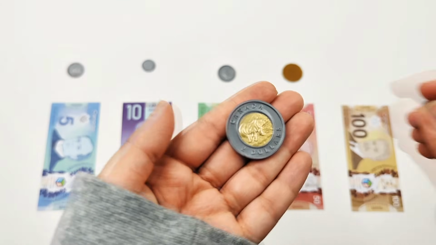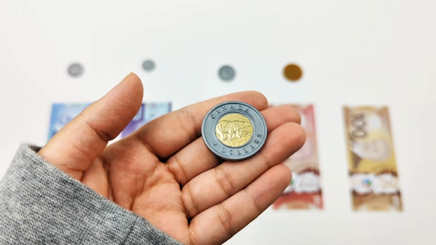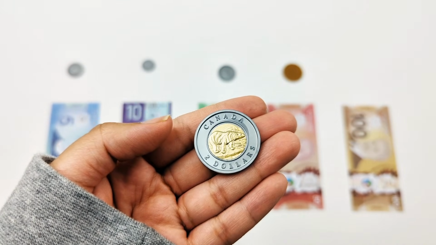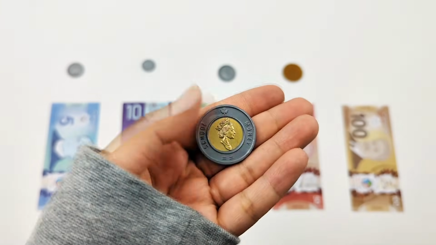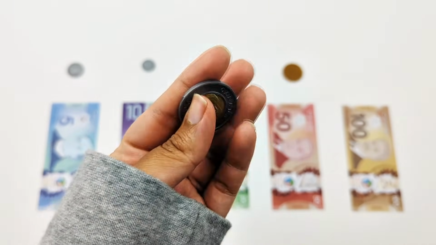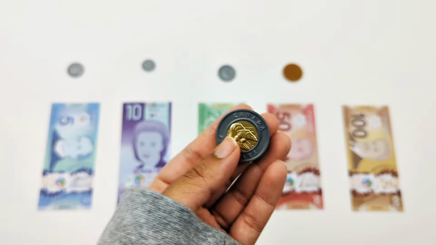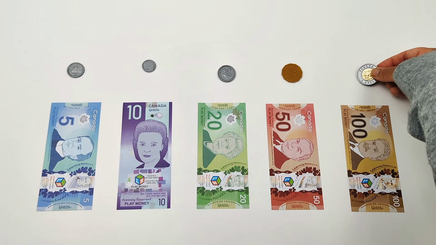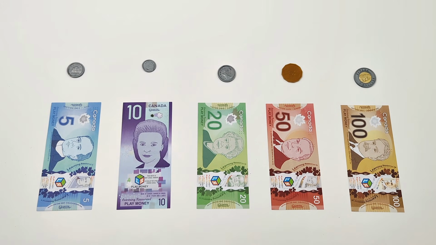This last coin is called a toonie, and it is $2. It has a polar bear on it. Toonie, $2. The back of all the coins will show a portrait of the current monarch in England. It used to be Queen Elizabeth, and during the recording of this video, it is King Charles III.